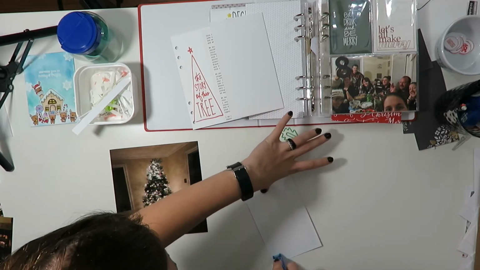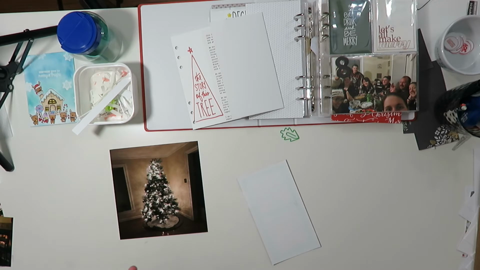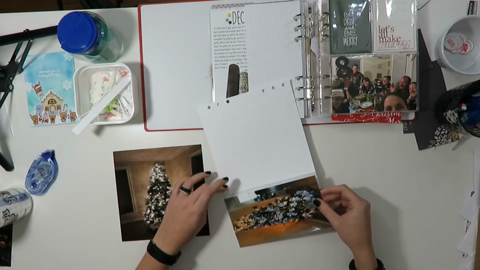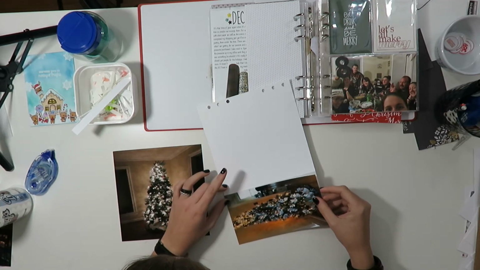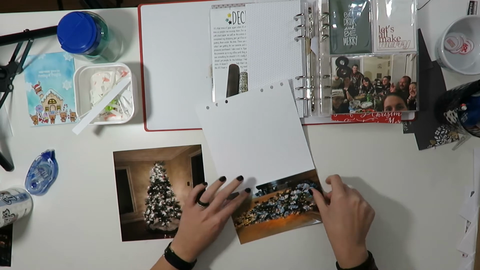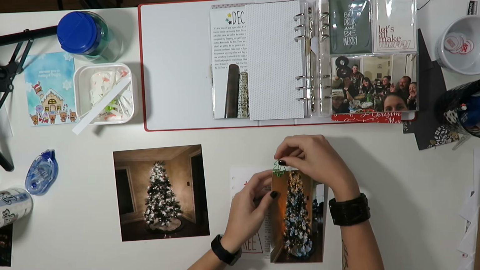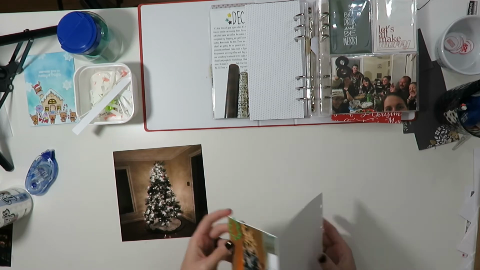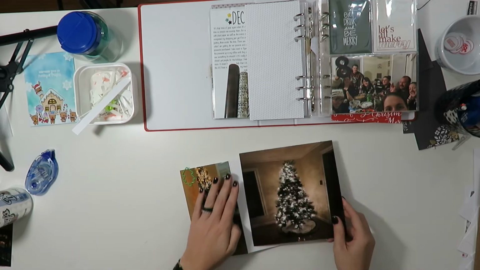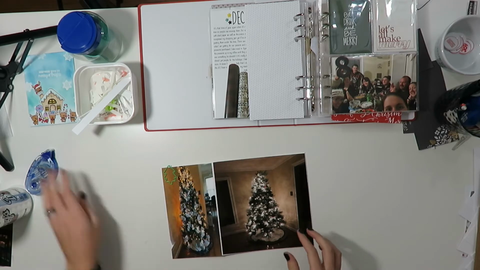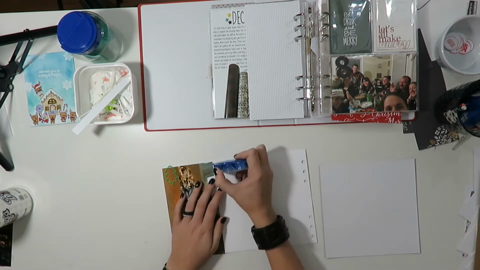That was accidental. So the first picture that I am taping down to the front flap is a picture I took the day I put my tree up, with it all lit and pretty, but it's during the daytime, so it's not the best photo. And the picture that's going on the back is actually a picture I took at night in our den area, which is where the tree is, just to see how pretty it was. And this tree was definitely the perfect thing for us to get.